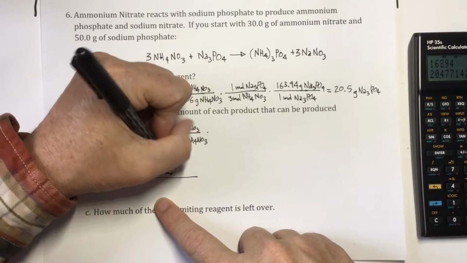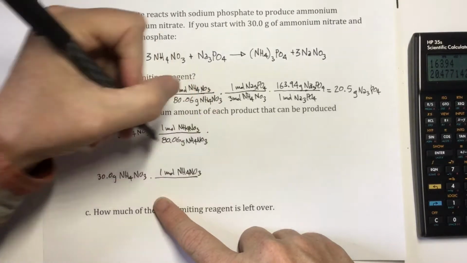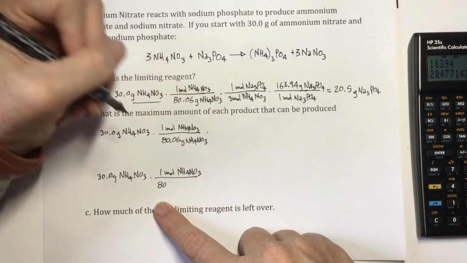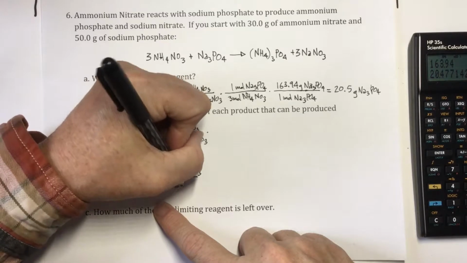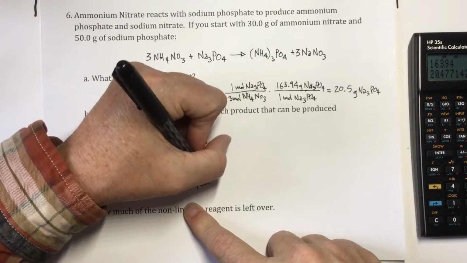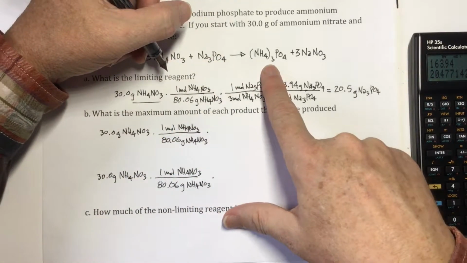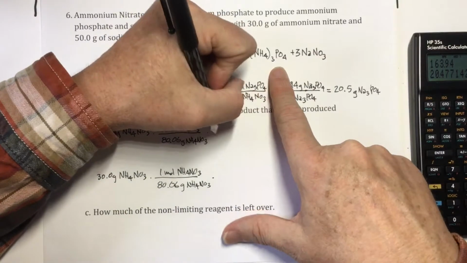1 mole NH4NO3, 80.06 grams NH4NO3. Now this one, I'm going to go to the ammonium phosphate.